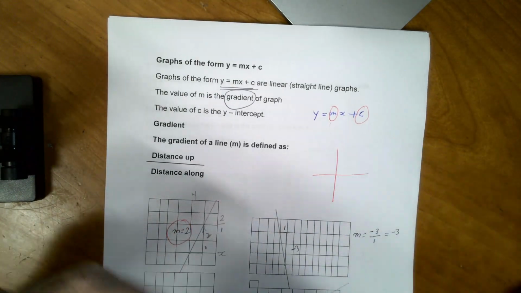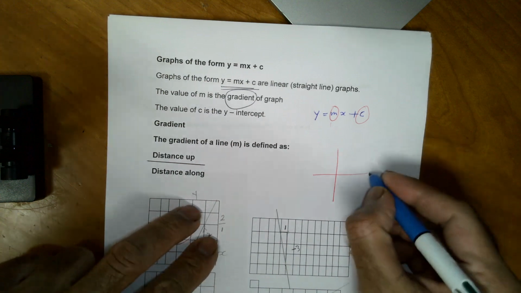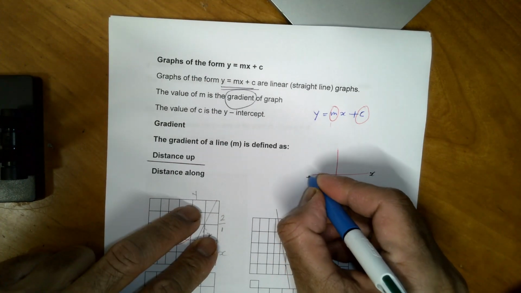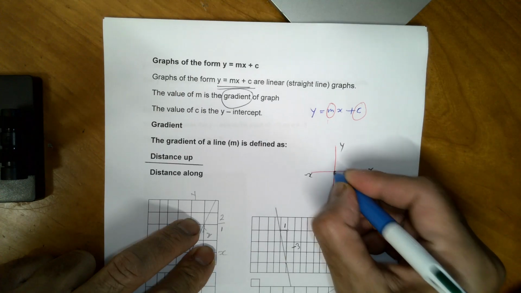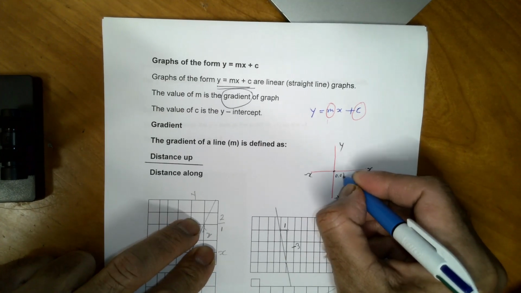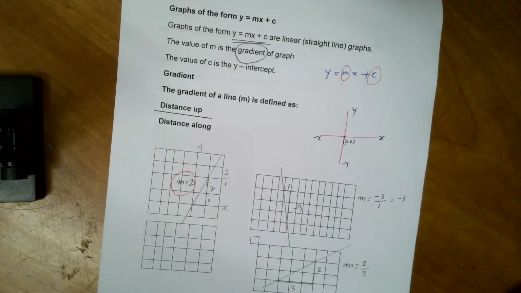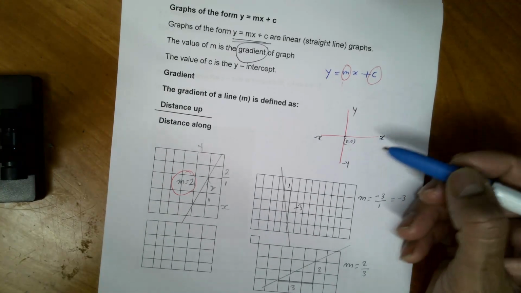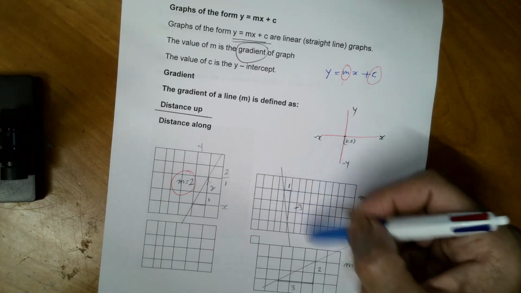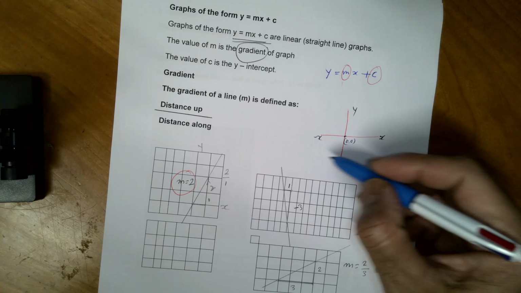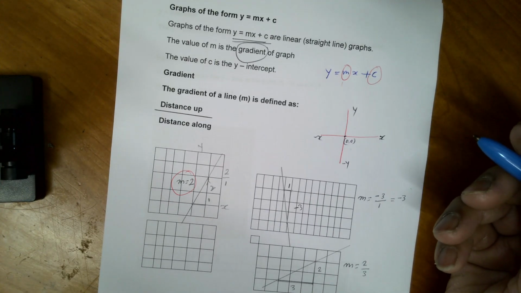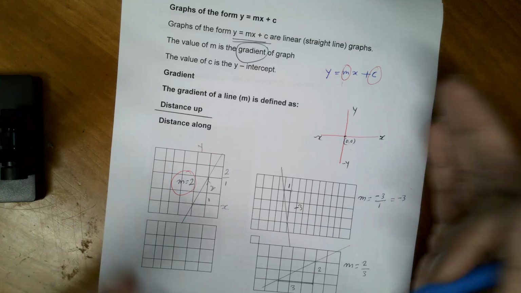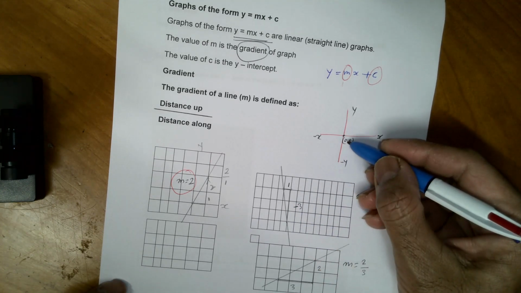Let's draw something here for you. You have x and minus x, y and minus y. So the slope could be here as well, depending on the gradient of the line. The slope can be minus as well, so it could be this side as well.